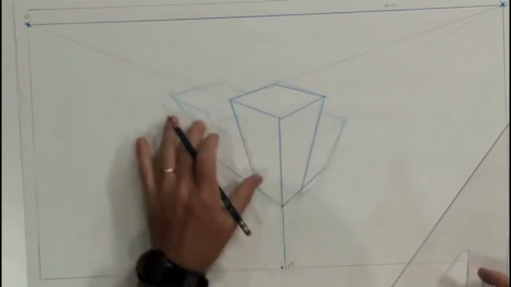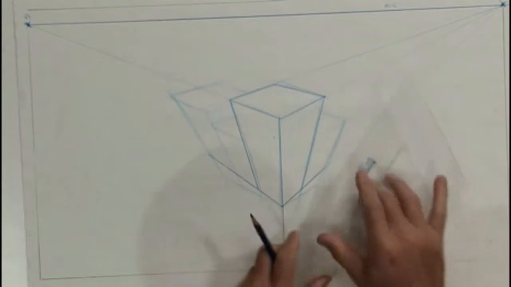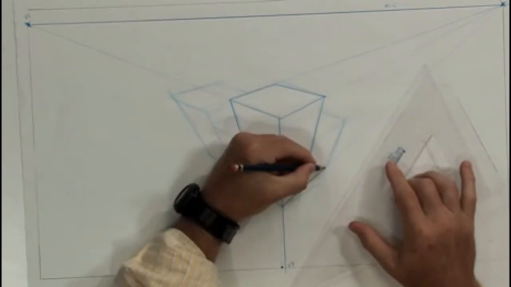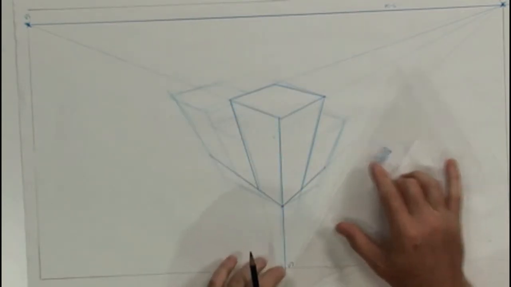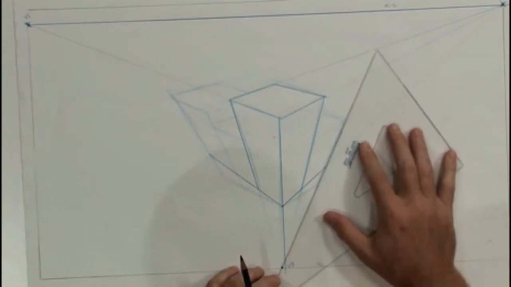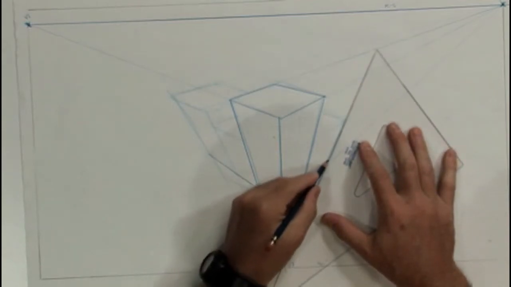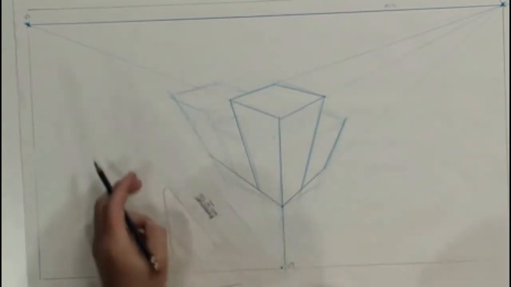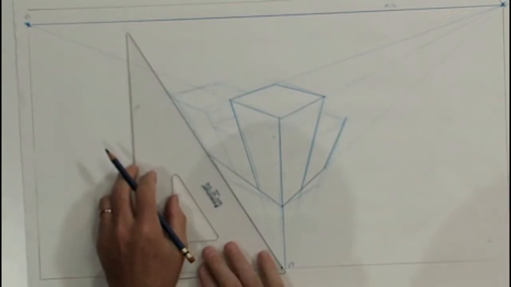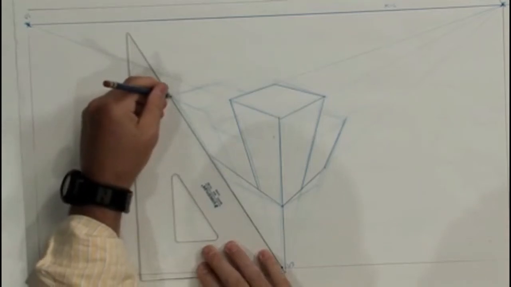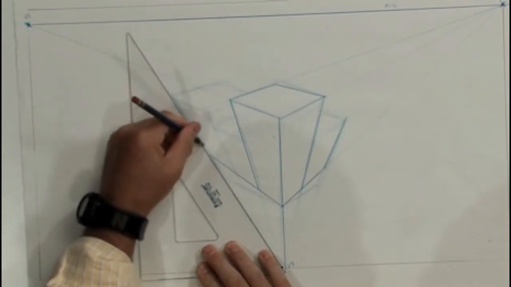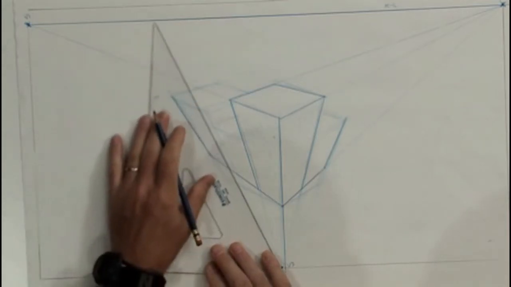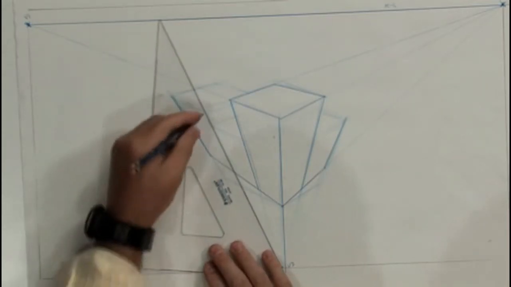Let's put in the other couple of buildings here. For this one, this is the bottom corner of my building. I'm going to go down to vanishing point number 3. Just measure straight up from there. Then we go back over to here. We find the edge of this building. I'm going to go right up like that. And let's put this guy in the middle here too.